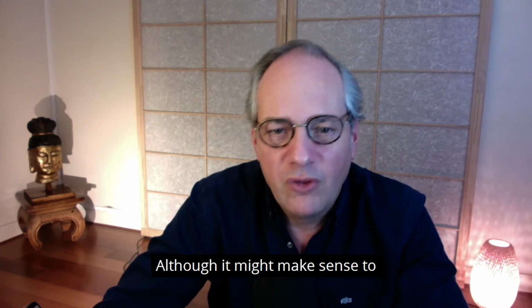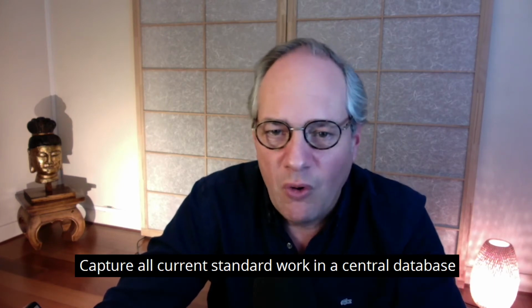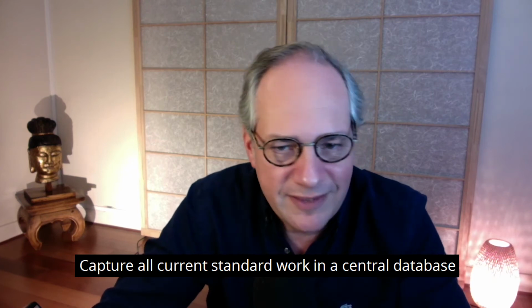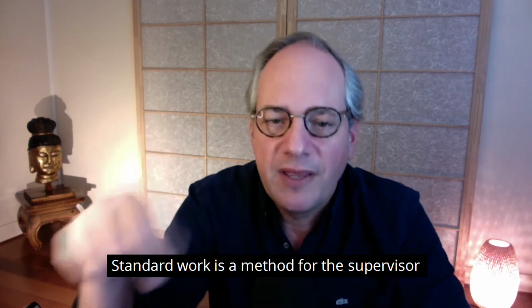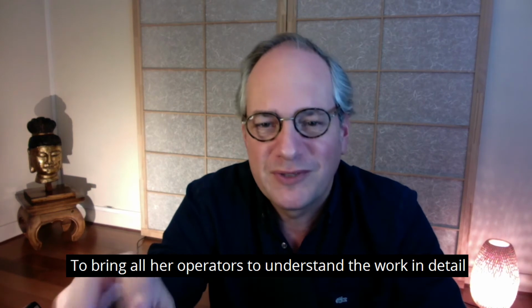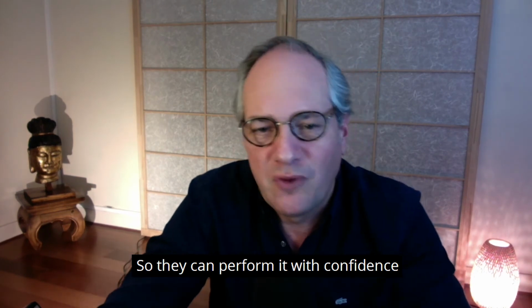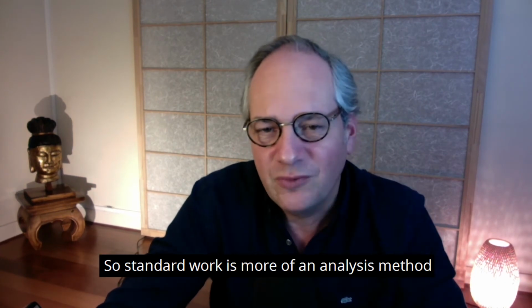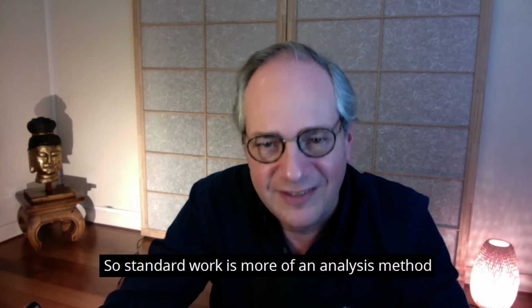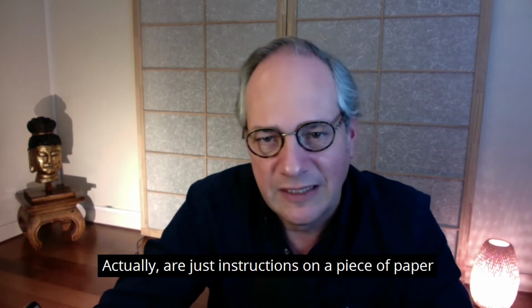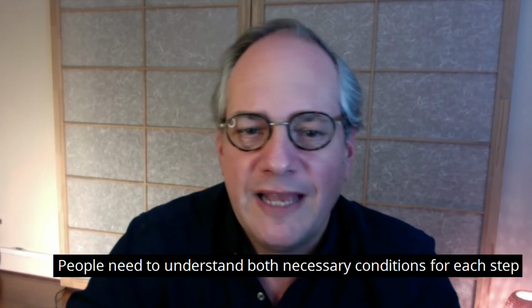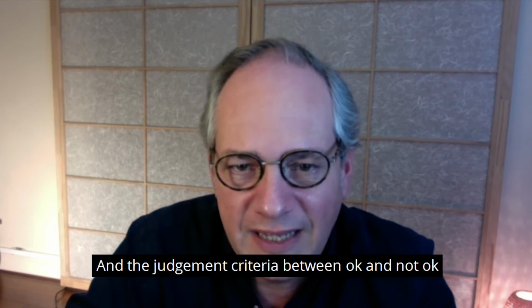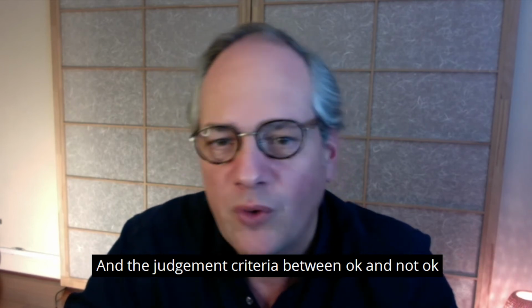Although it might make sense to capture all current standard work in a central database, this seems like a huge effort and not necessarily worth it. Standard work is a method for the supervisor to bring all her operators to understand the work in detail so they can perform it with confidence. So standard work is more of an analysis method, not just instructions on a piece of paper. To do the job right, people need to understand both the necessary conditions for each step and the judgment criteria between okay and not okay.